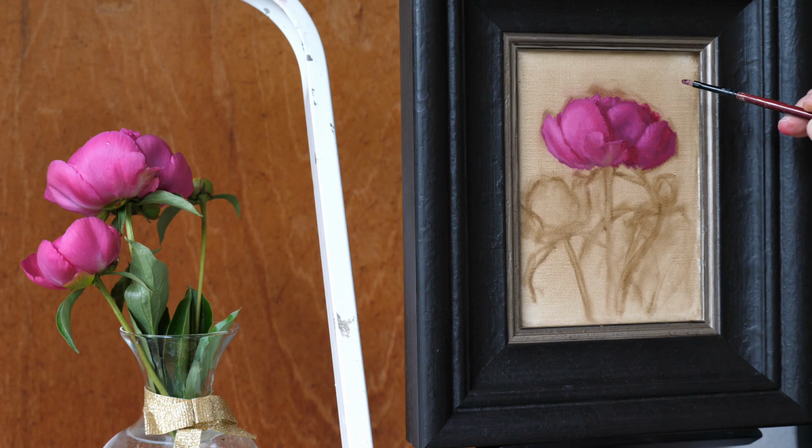Right here where I'm placing my brush, I'm thinking about the bed bug line.